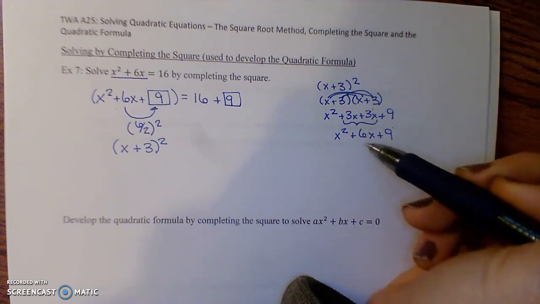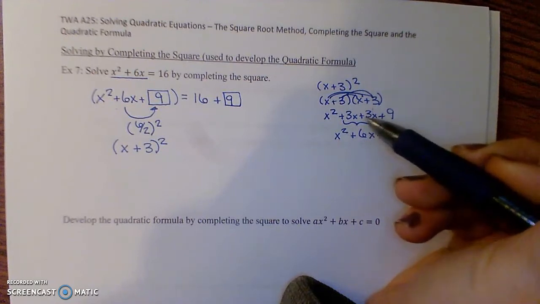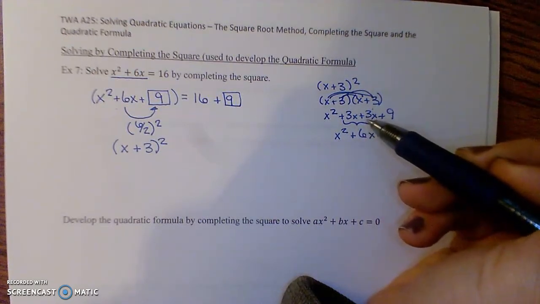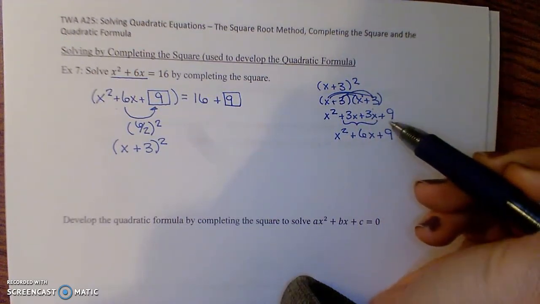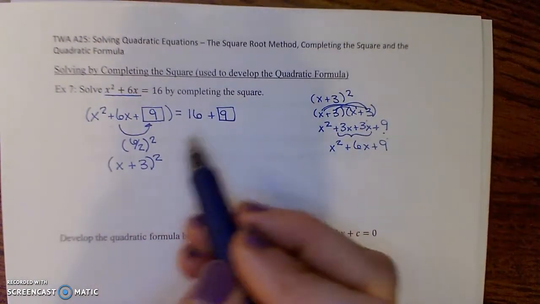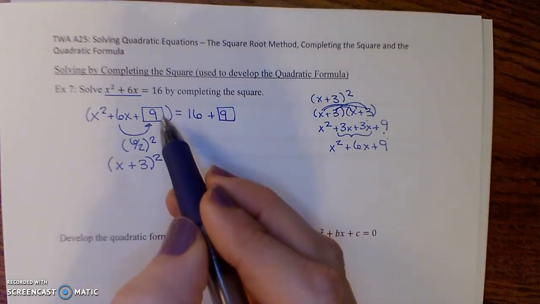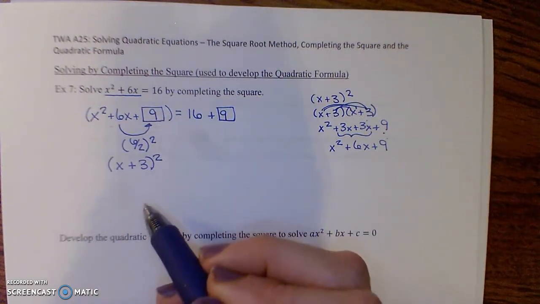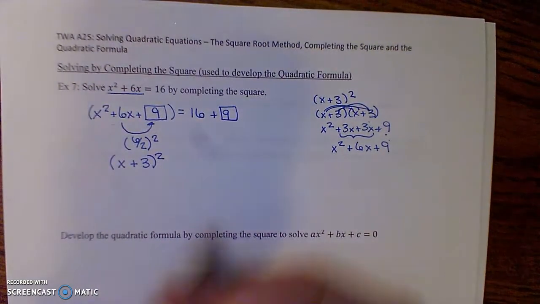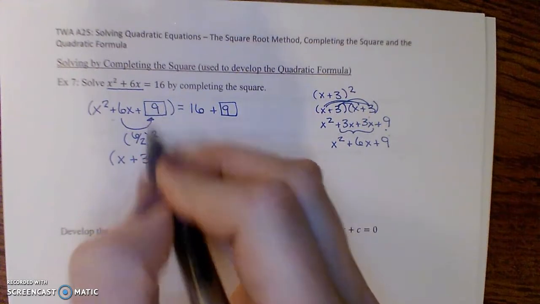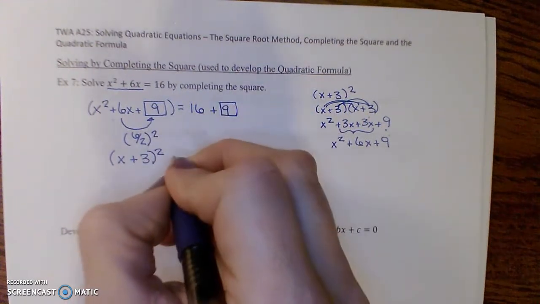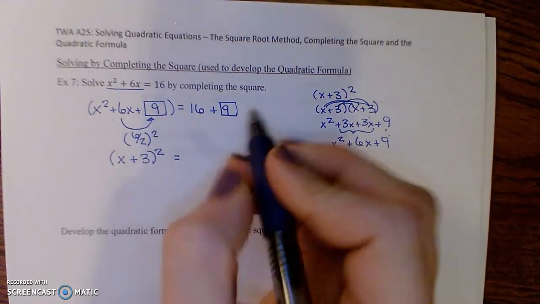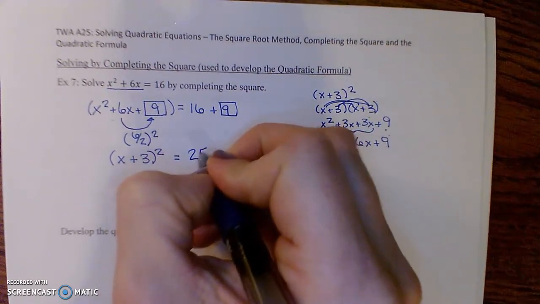So if this middle term was a 6, divide it by 2 to see what those two numbers are, and then square it to see what this number has to be. That's how I do it: middle term, divide by 2, square to get that special number to add in. Okay, now that I have that, the left-hand side is written as x plus 3 squared. And the right-hand side, well, 16 plus 9, I guess that's 25, right?